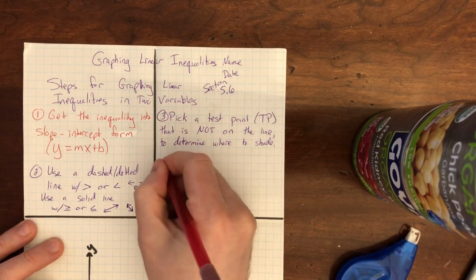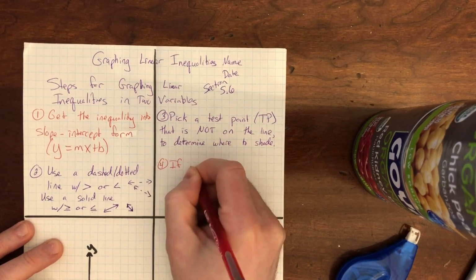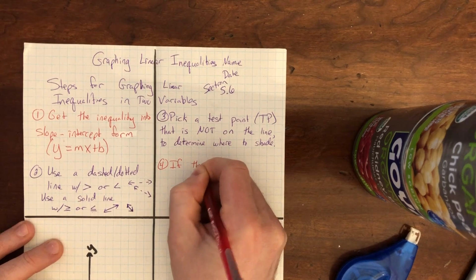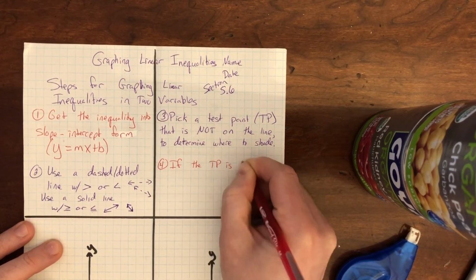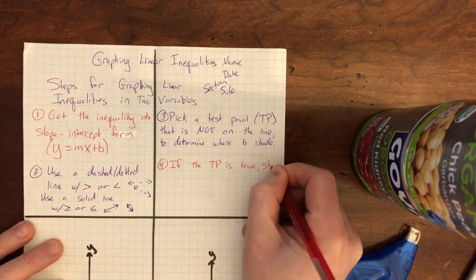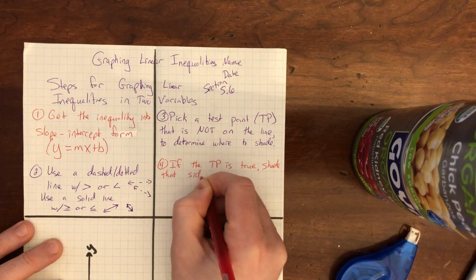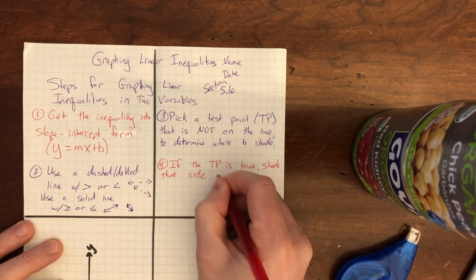All right, and then step 4, we're going to have 2 parts here. If the test point is true, shade that side of the line.